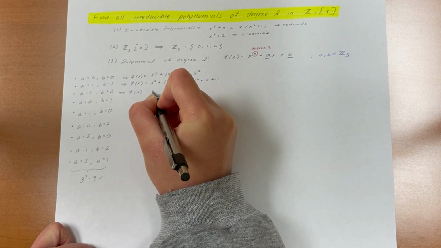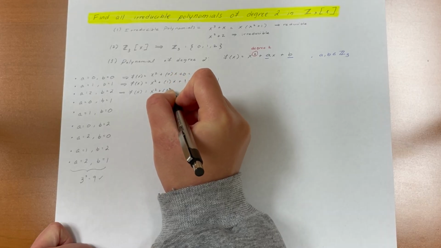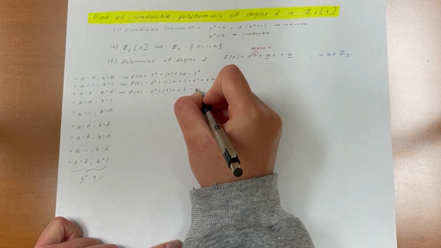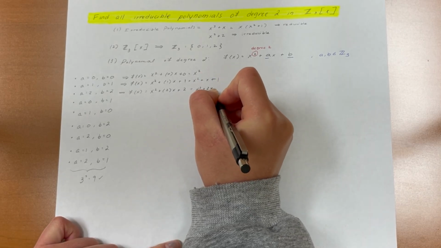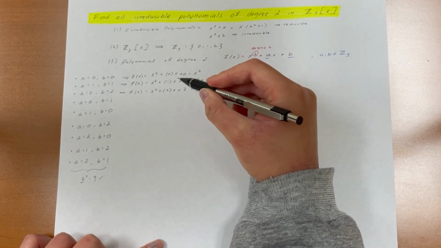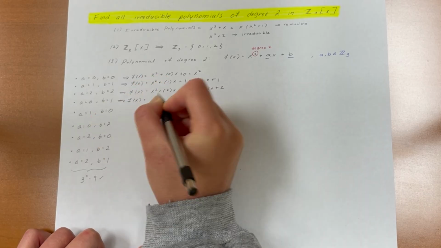Next, f(x) is equal to x squared plus 2x plus 2. So now I'm going to do that with the rest of the a, b combinations.